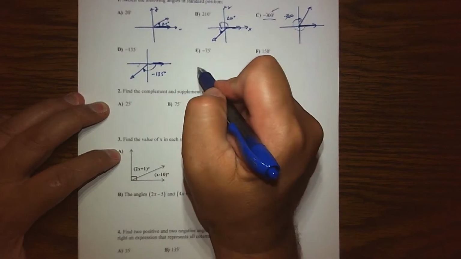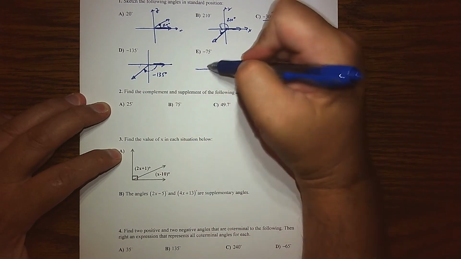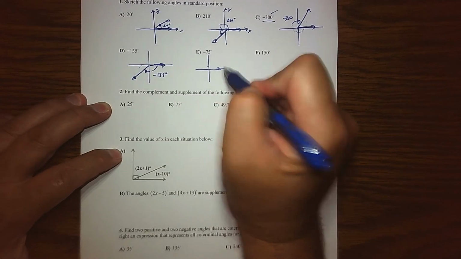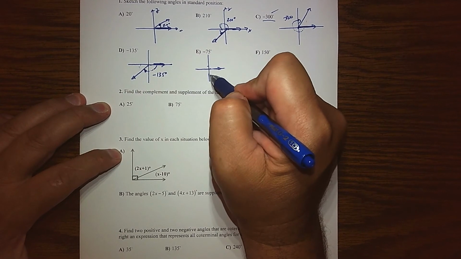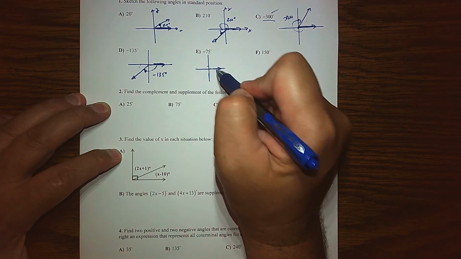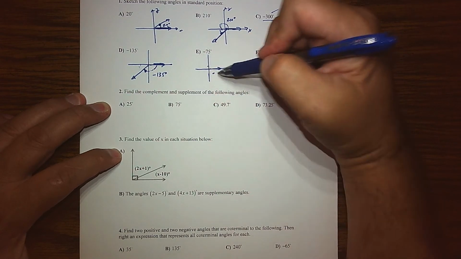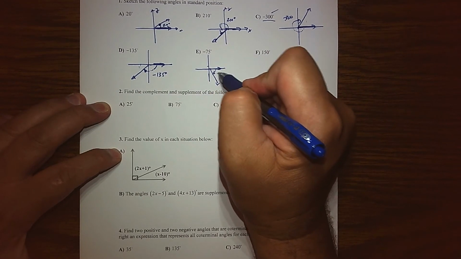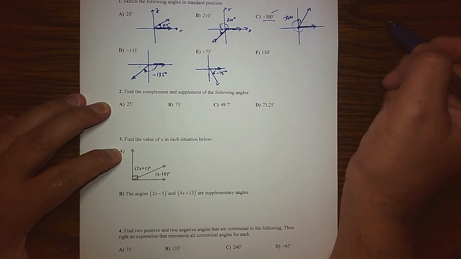Negative 75, so again, we're rotating clockwise, but we're not going to go a full quarter rotation. Negative 75, if we rotate it, will probably be really close to about right there. And so there's the negative 75-degree angle at that location.